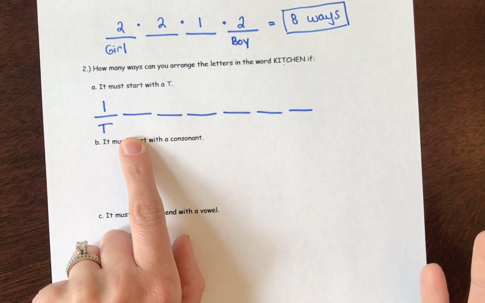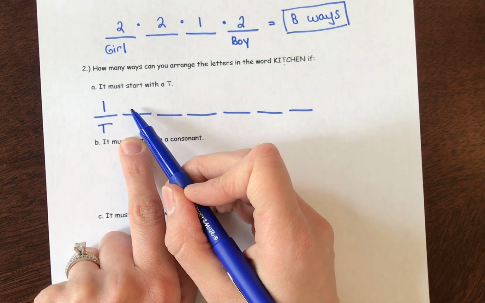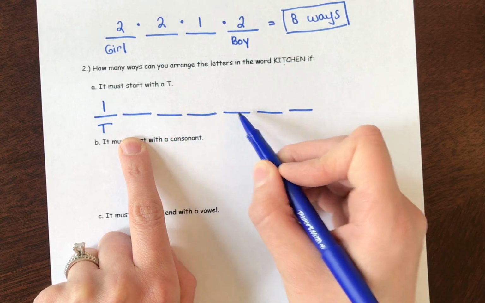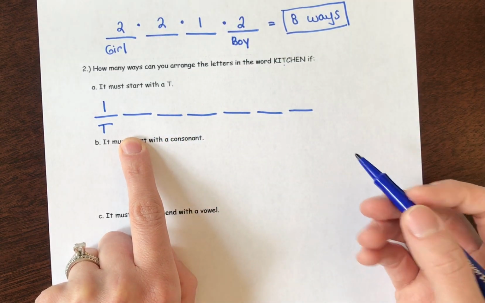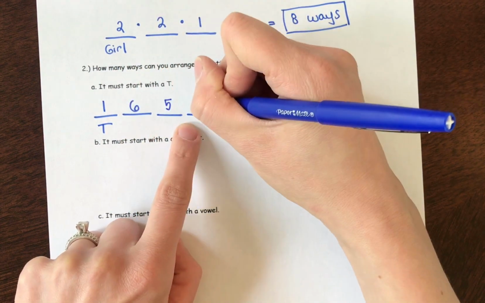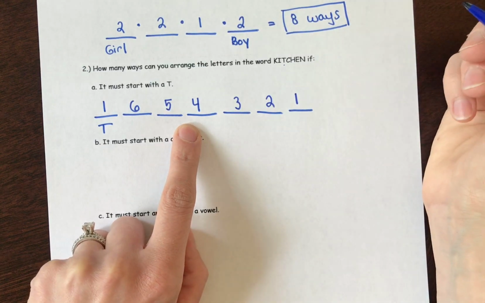If there's 7 letters and you use T in the first spot, then you only have 6 letters left to arrange. And there are 1, 2, 3, 4, 5, 6 empty spots. So there's 6 letters that could go here, 5 in the next, 4, 3, 2, down to 1.